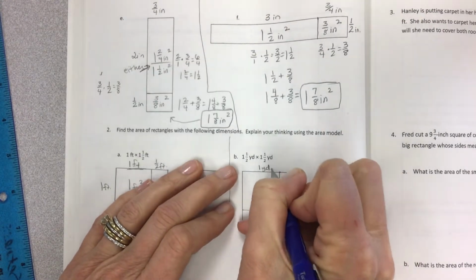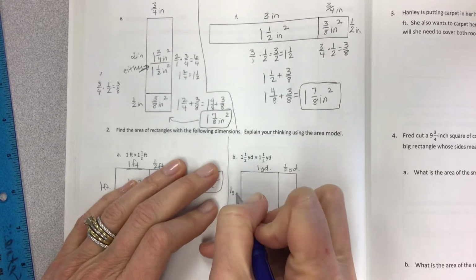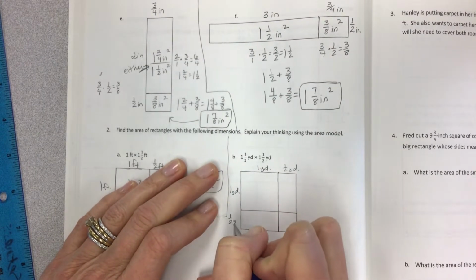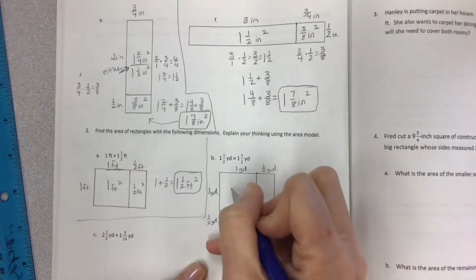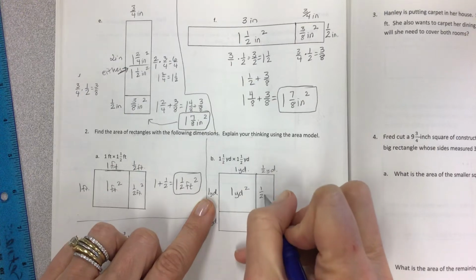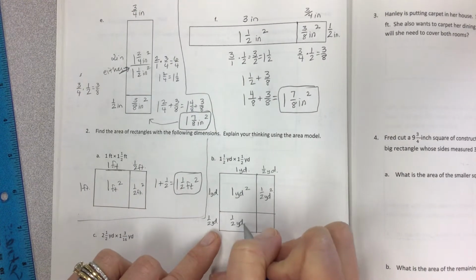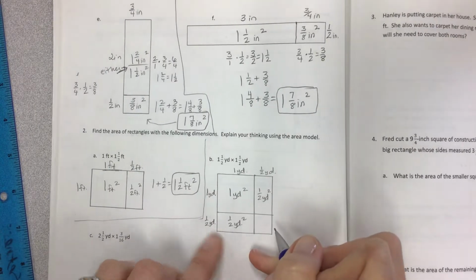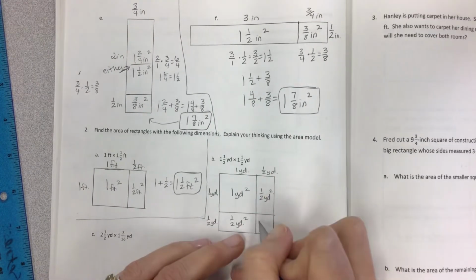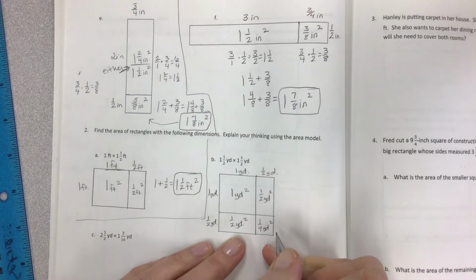1, we're going to use their measurement yard. This is going to be the 1/2 yard. This is going to be the 1 yard, 1/2 yard. 1 yard square. 1 times 1/2, 1/2 yard squared. 1/2 yard squared, because it's again 1 times 1/2. And then this is 1/2 times 1/2 is 1/4 yard squared.